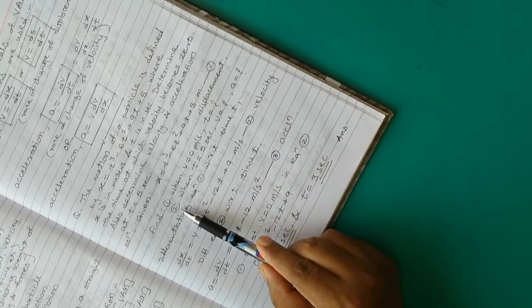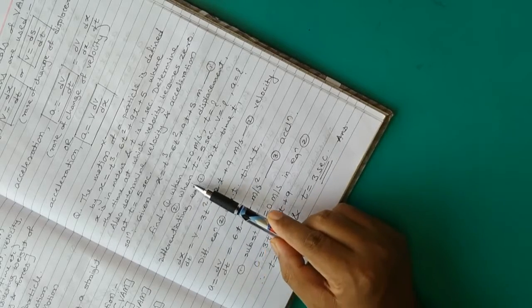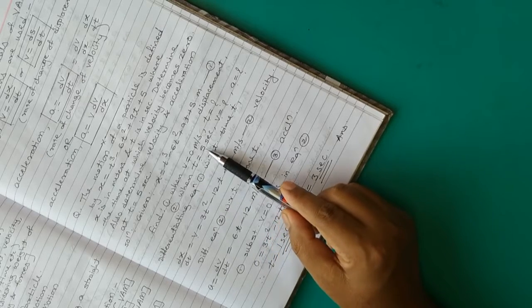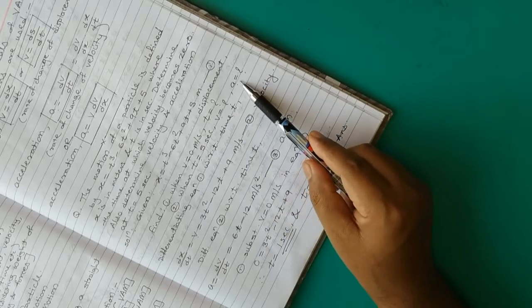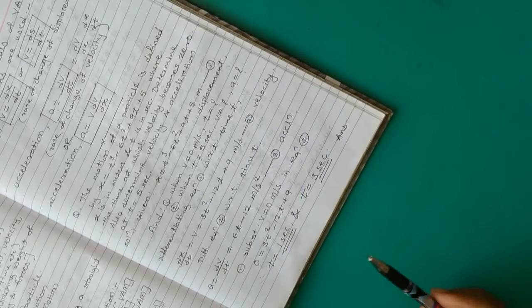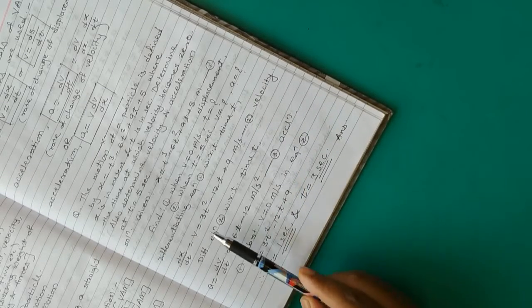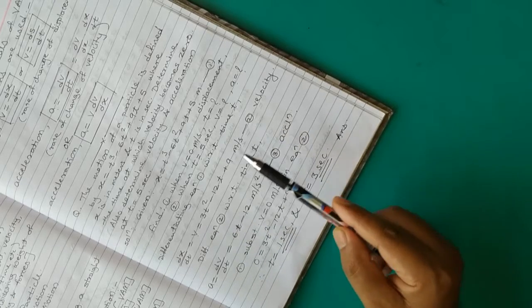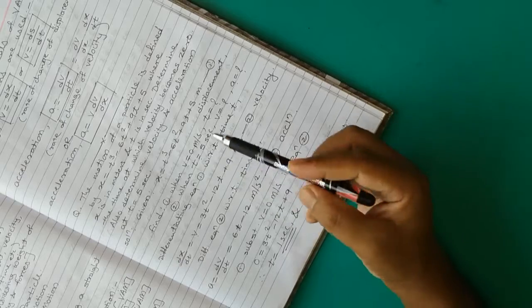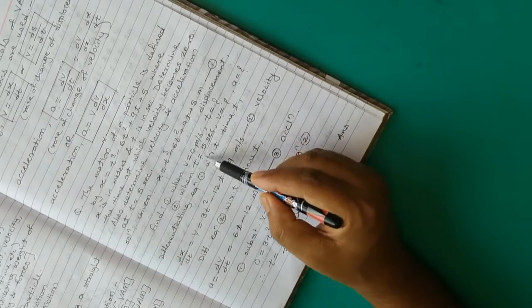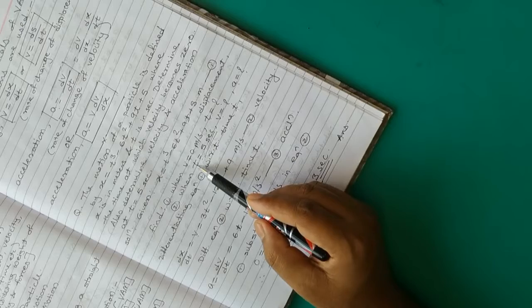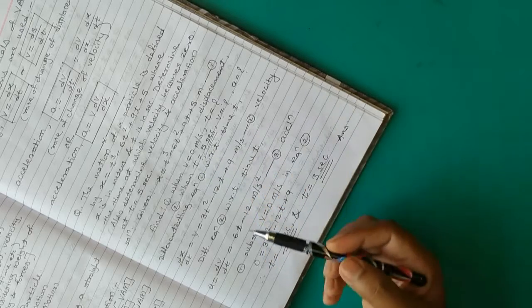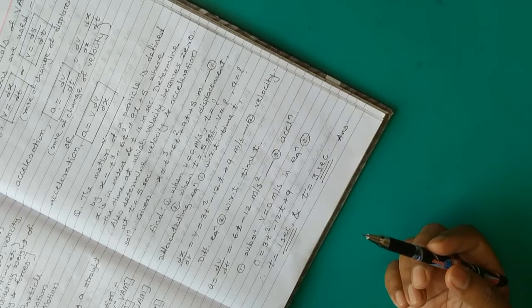Further, let's solve the second sub question. At t equals 5 seconds, how much is the velocity and how much is the acceleration? By this time you might have guessed that in the equations of velocity and acceleration we have generated, equations 2 and 3, we are going to substitute the given time t, which is 5 seconds, and then we will reach our answers.